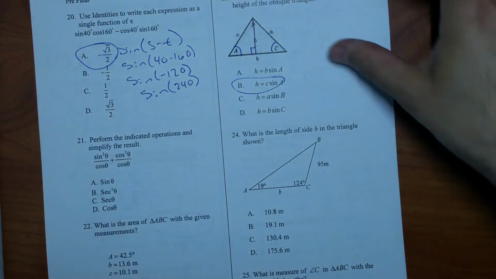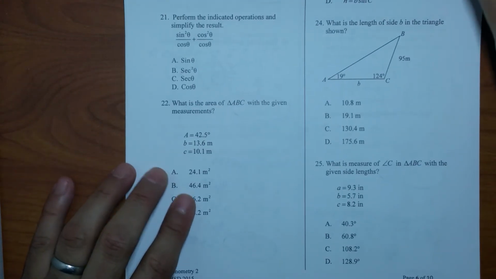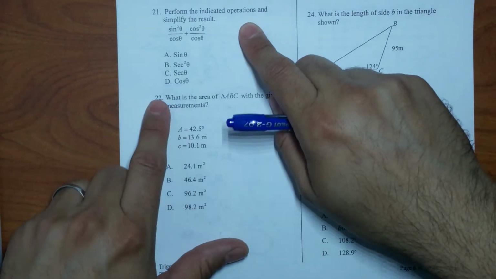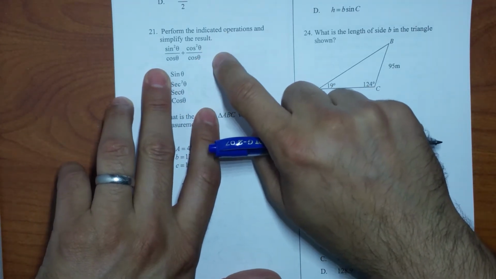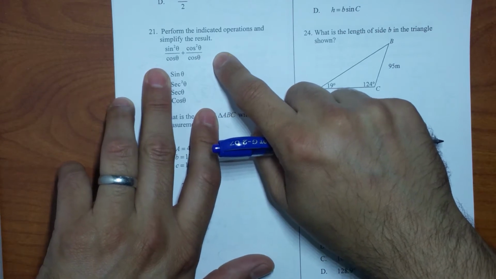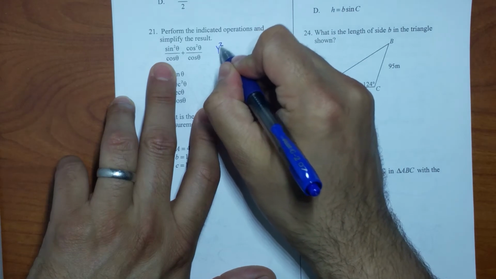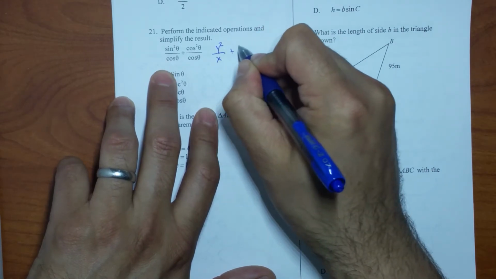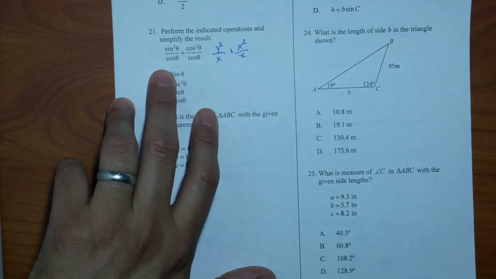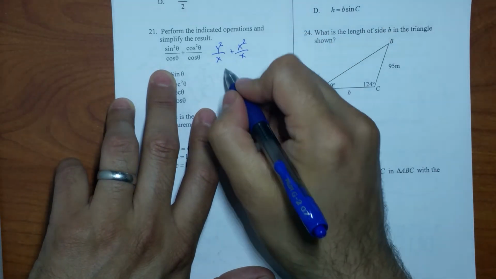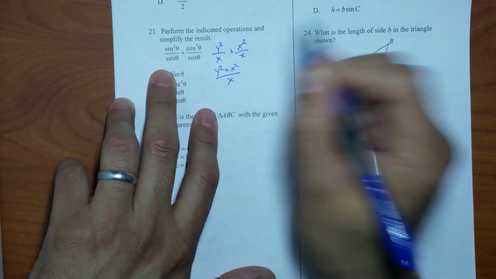All right, so let's go on to the next one, 21. Let's see. Am I in the right spot? Here it is. All right, so what do I have to do to actually fix this one? To be able to do the identity, what do I got to do first? Y's and X's, right? So that's going to be y squared over x plus x squared over x. Now, do they have a common denominator? Yes, they do. So I would rewrite it as y squared plus x squared over x.